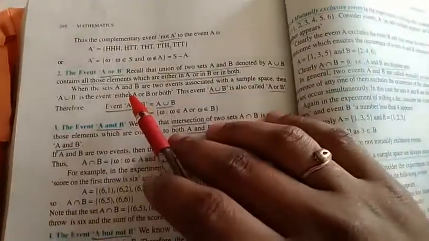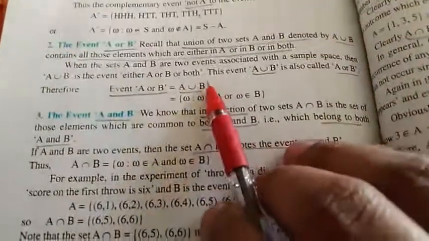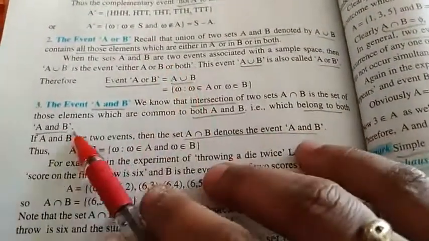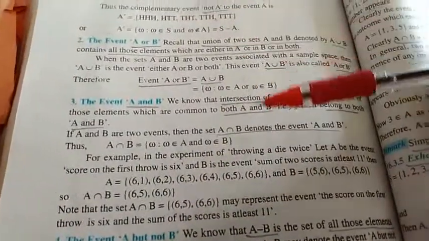Event A or B. A or B means union. A union B. A or B means A union B. A and B means intersection. A and B means intersection.